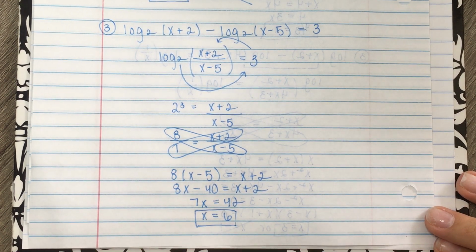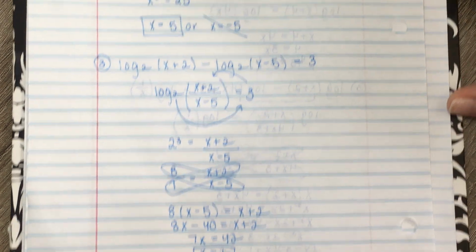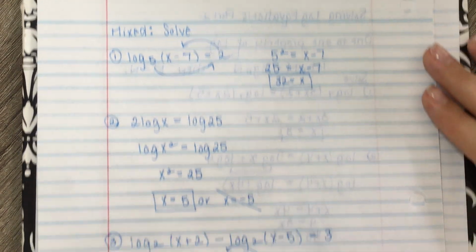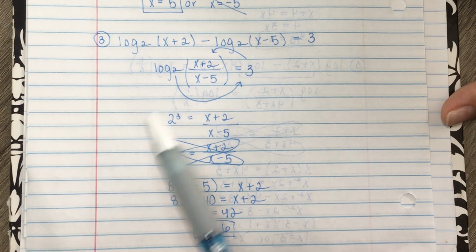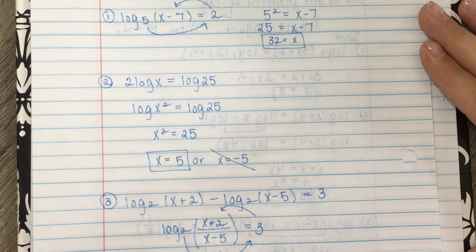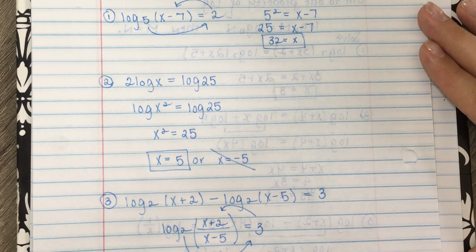All right, so once again, we had 3 types of problems. We had the simple application of the scoop and loop. We had using the properties and then scooping and looping. And then we had our new video, our new one-to-one.